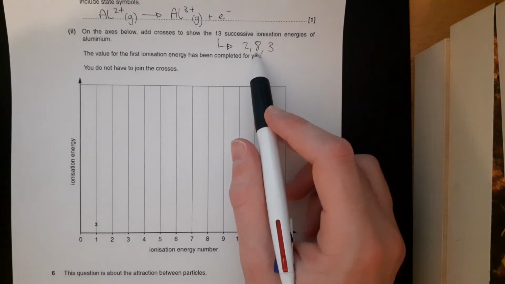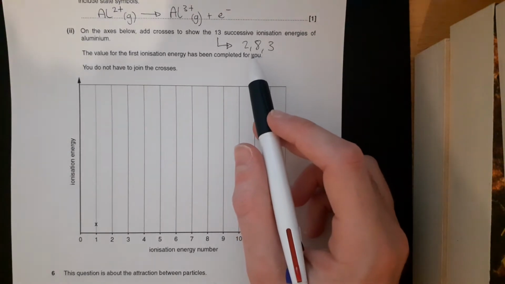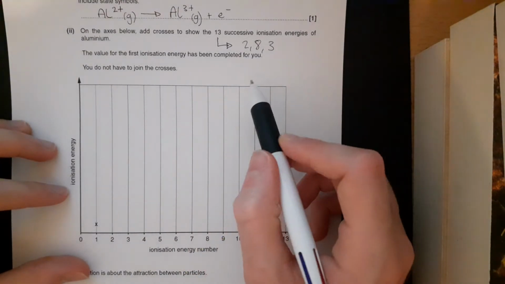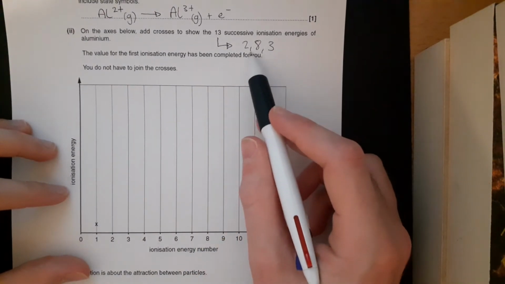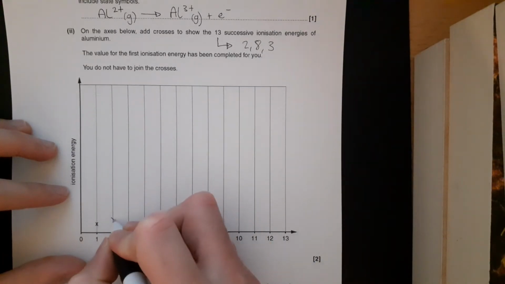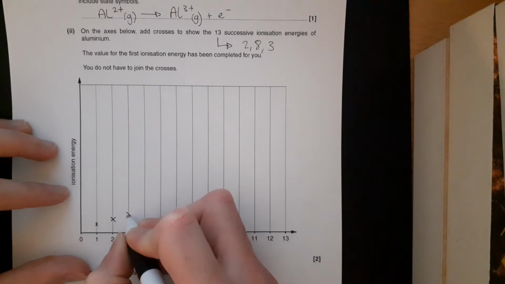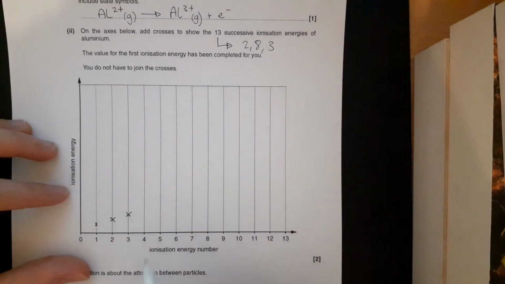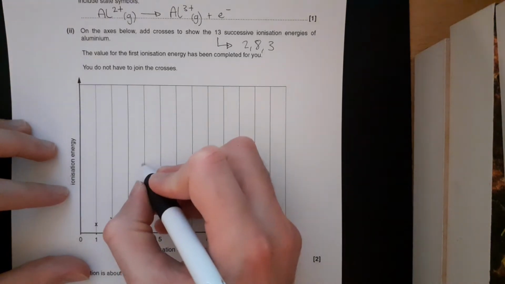The radius has decreased a lot and the shielding will have decreased a lot as well. So it's going to be much more difficult. So we want to show these increasing, but we want to show big increases when we change a shell. So if this is the first one, the second one needs to be higher. The third one needs to be higher again. But then for the fourth one, we're going to a new shell. So we now want to show a big increase. So I'm going to go up here somewhere.